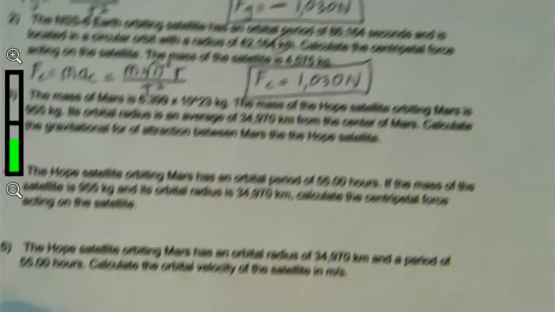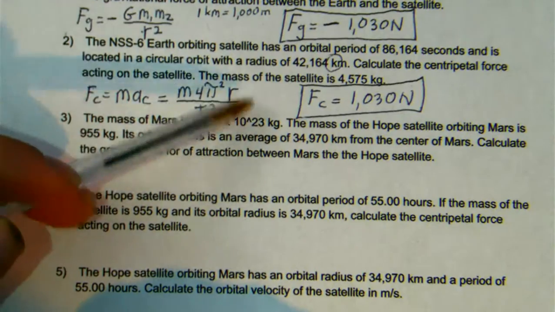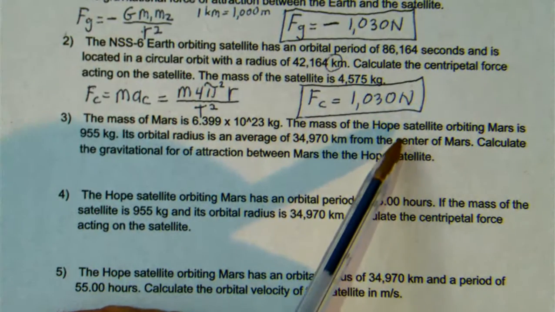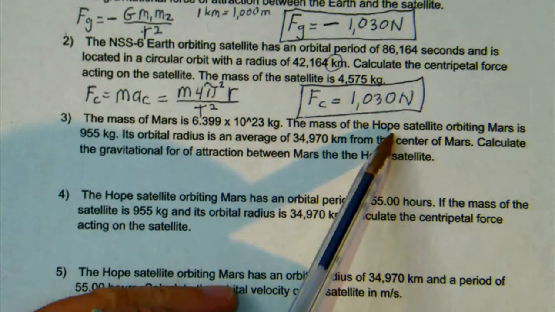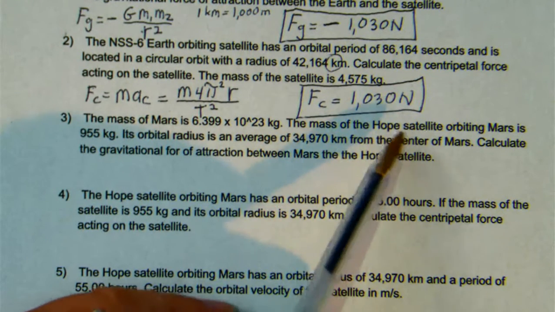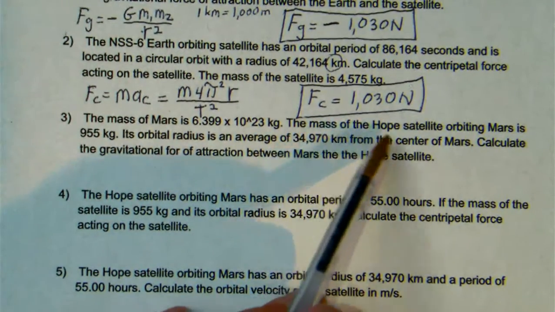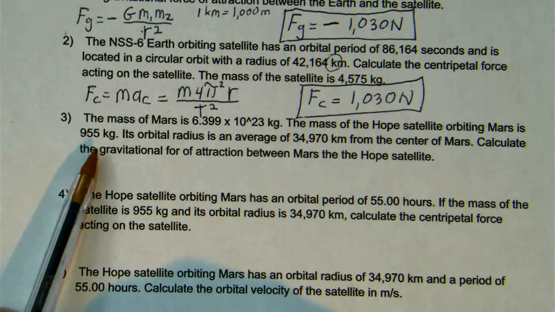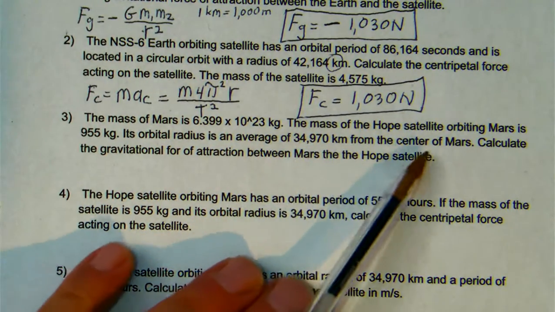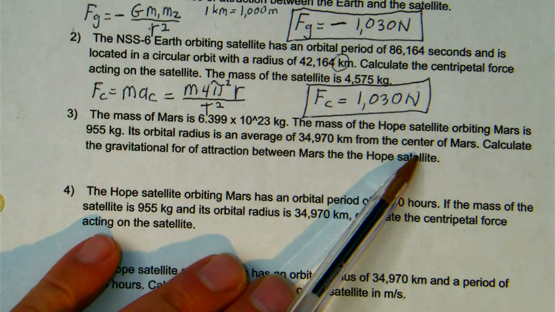Number 3, the mass of Mars is 6.399 times 10 to the 23rd power kilograms. The mass of the Hope satellite orbiting Mars, which I believe is a Chinese spacecraft. I don't know. It's not American, though. It could be an Arab satellite. So I'm trying to use actual data from actual space missions going on right now. The mass of the Hope satellite orbiting Mars is 955 kilograms. Its orbital radius is an average of 34,970 kilometers from the center of Mars. And we always measure orbit radius from the center of the object.